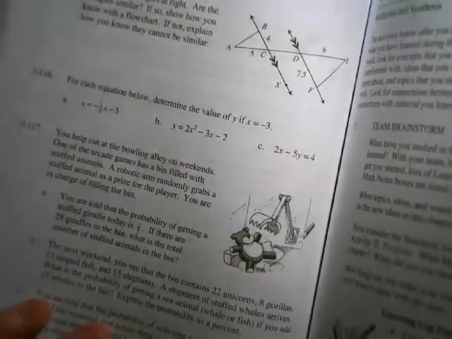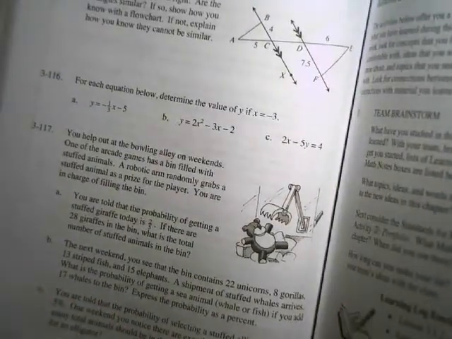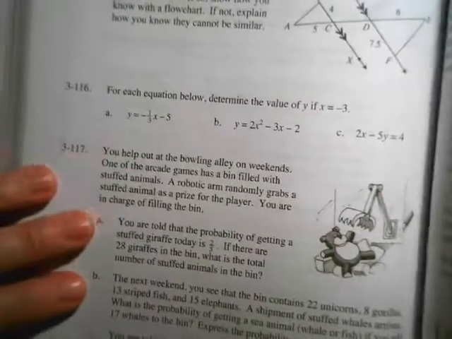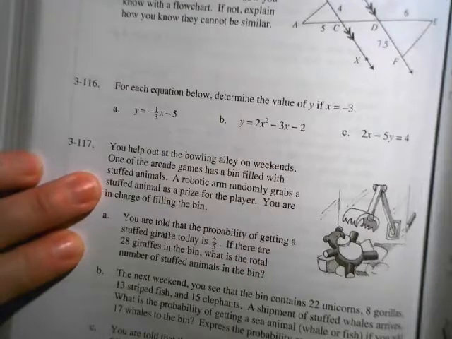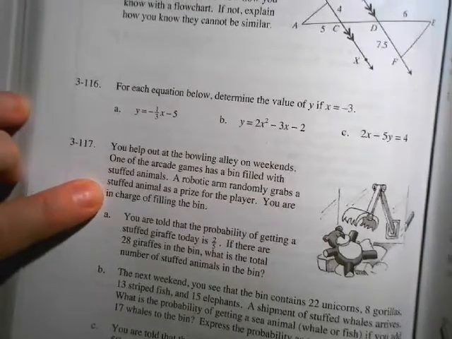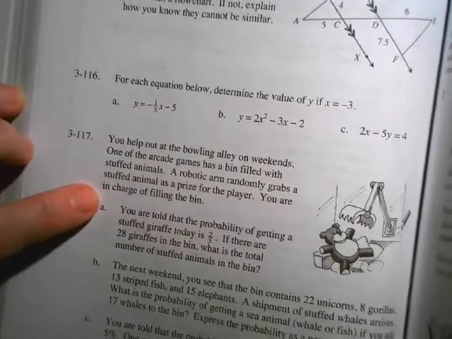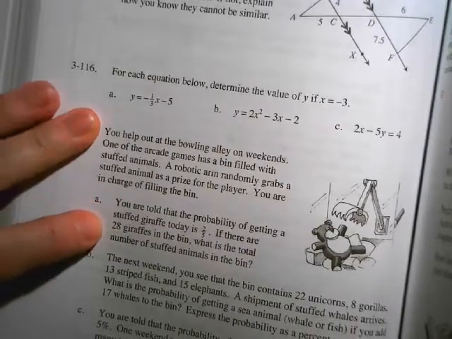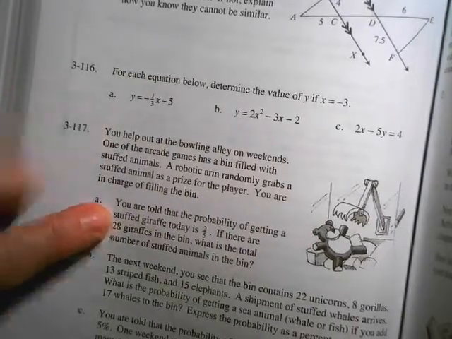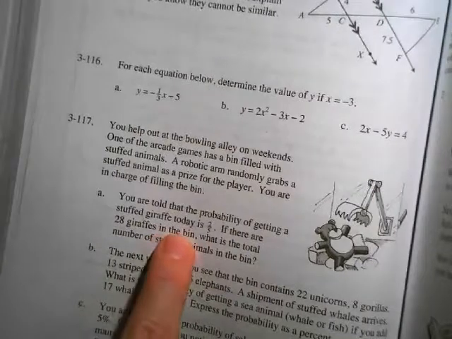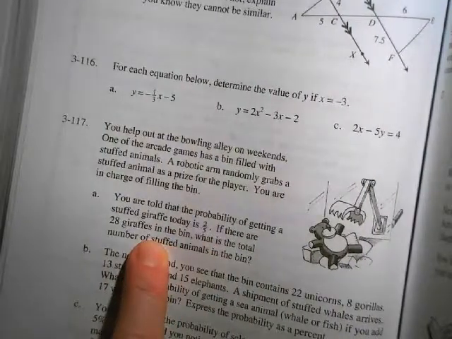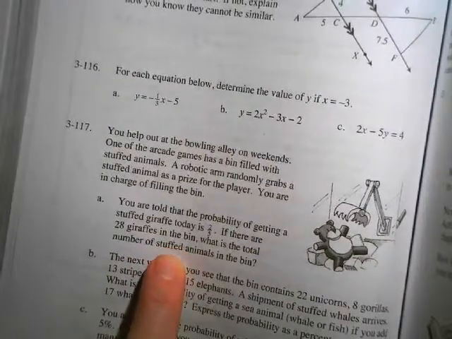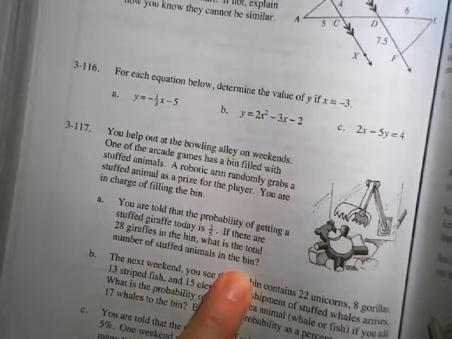So for 3-117, it says you help out at the bowling alley on weekends. One of the arcade games has a bin filled with stuffed animals. A robotic arm randomly grabs a stuffed animal as a prize for the player. You are in charge of filling the bin. Part A, you're told that the probability of getting a stuffed giraffe today is 2 out of 5. If there's 28 giraffes in the bin, what's the total number of stuffed animals in the bin?